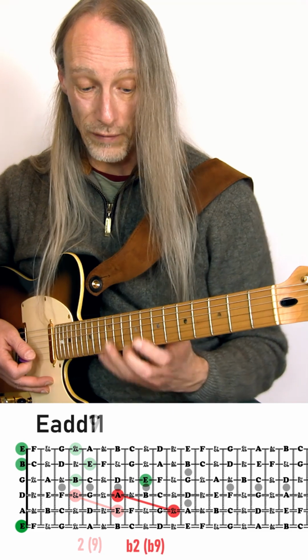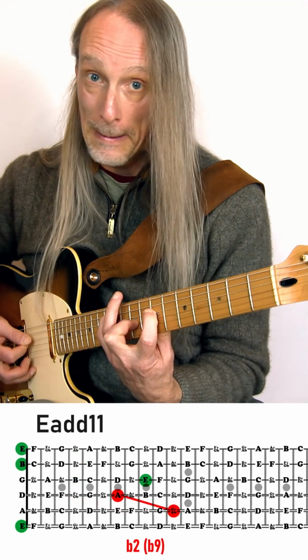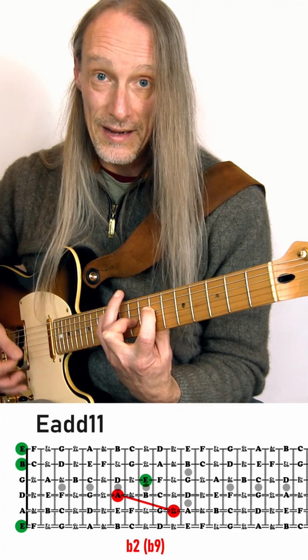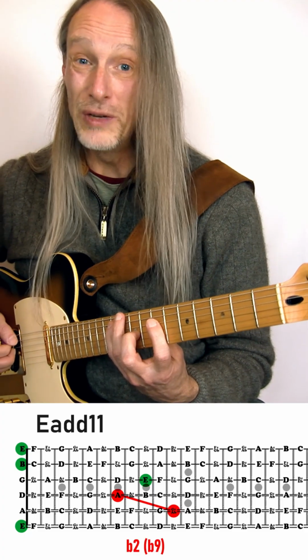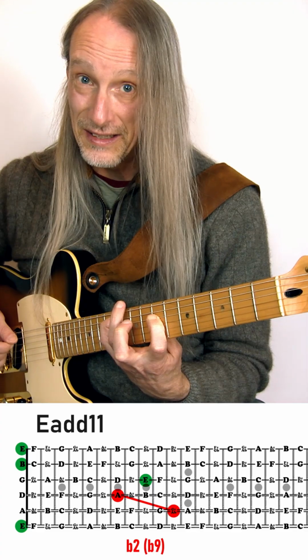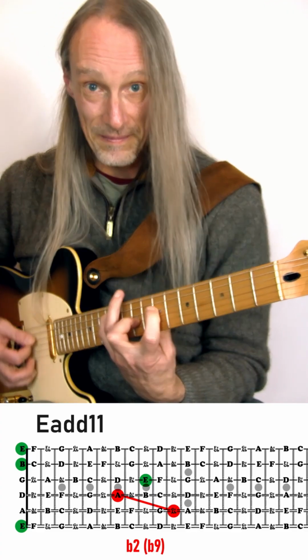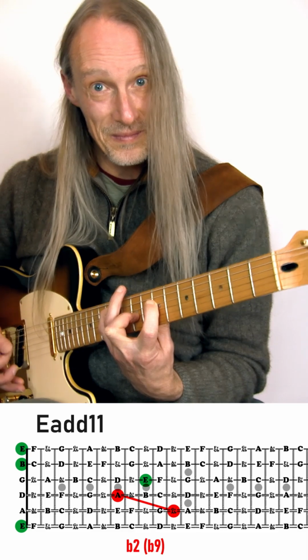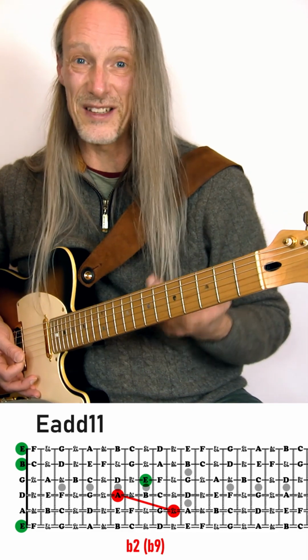And here is another chord variation of E major. Here we have the really dissonant minor second in there. But together in context it sounds fantastic.